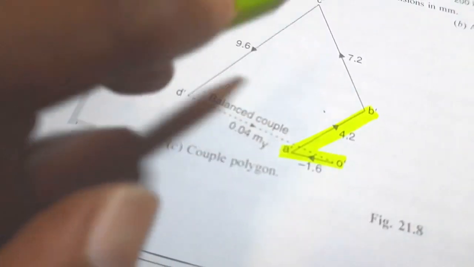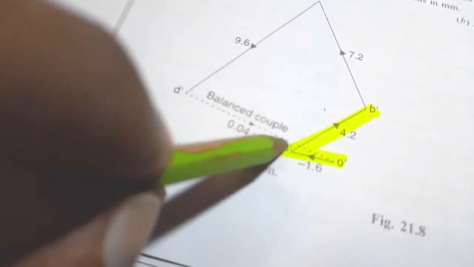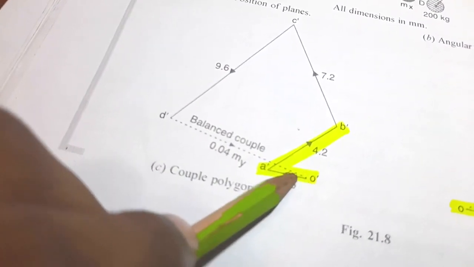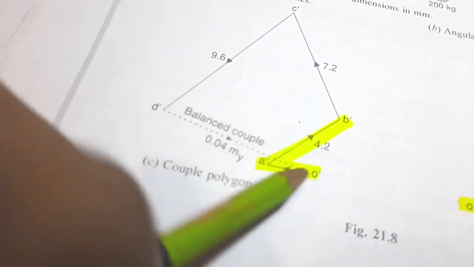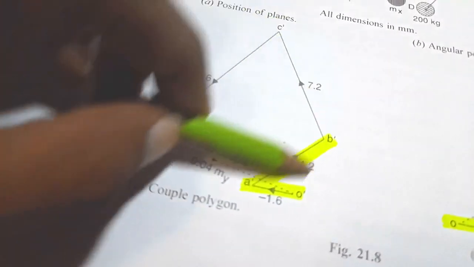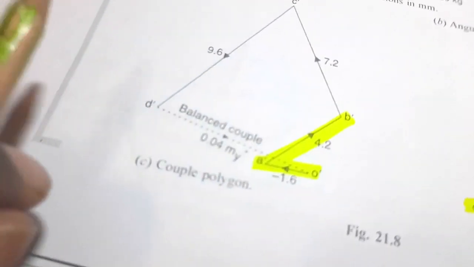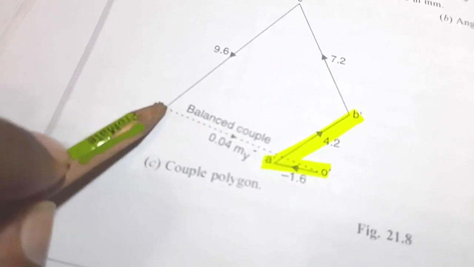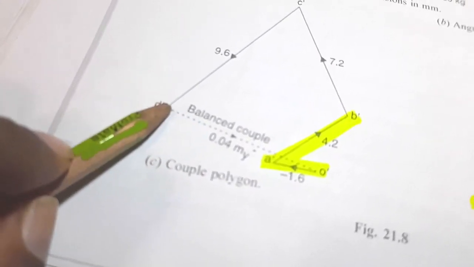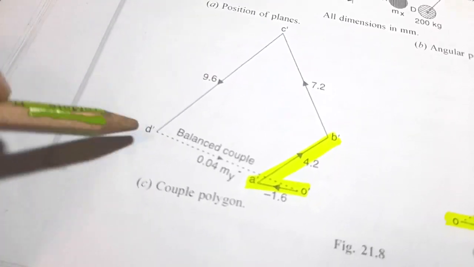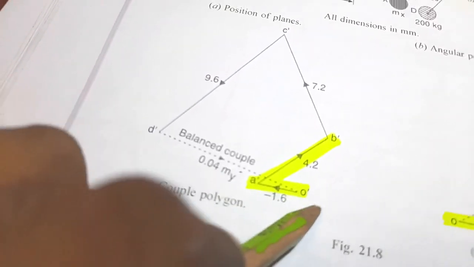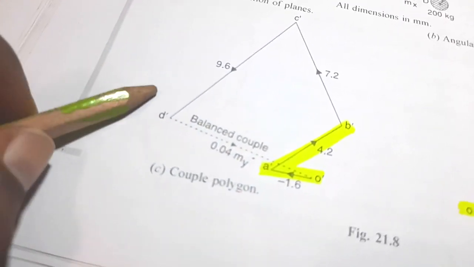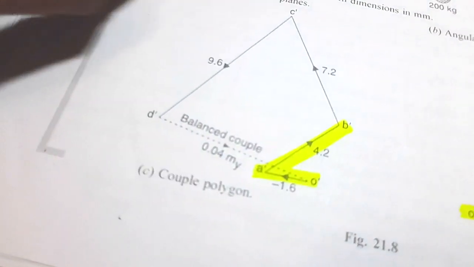Actually, when sketching this minus 1.6, you have considered a certain point, that is the origin. So as the system is dynamically balanced, you can connect this point D dash, the last point we reached while sketching this 9.6, to the origin, because the polygon must entirely get closed. Done. So now we have obtained the couple polygon.